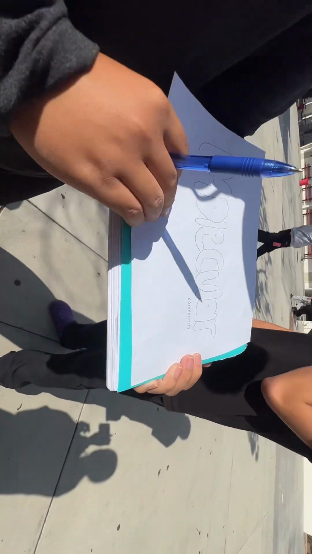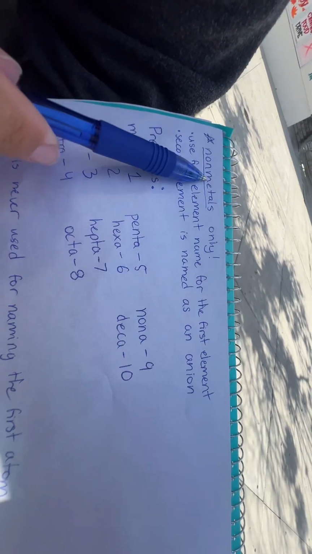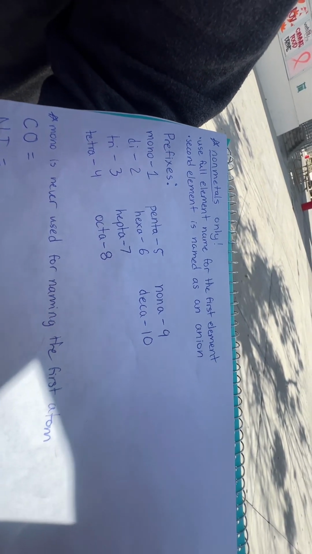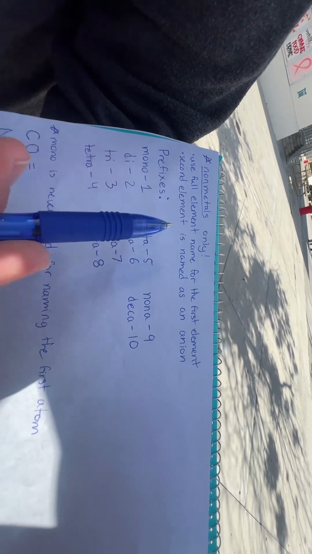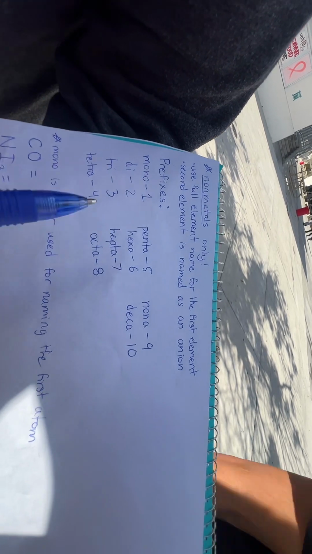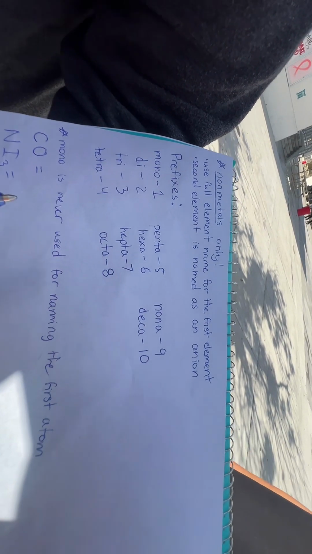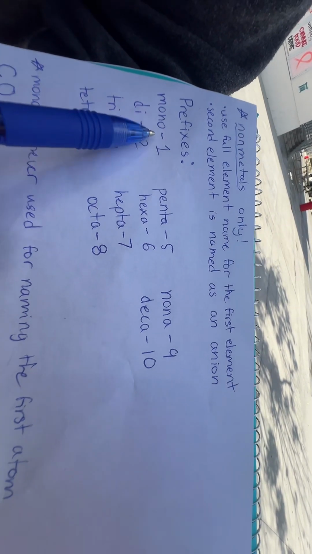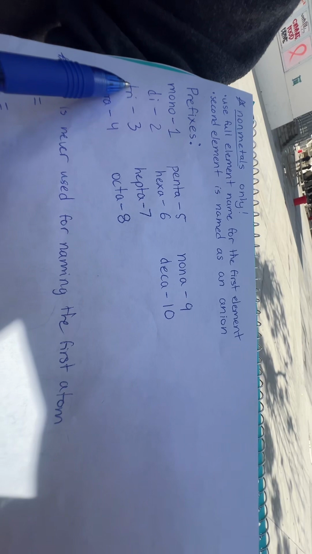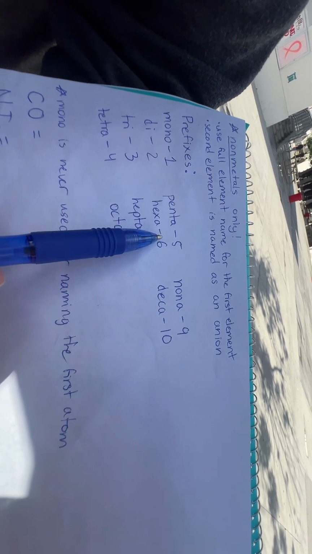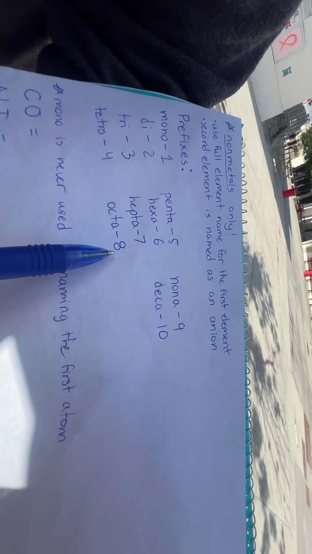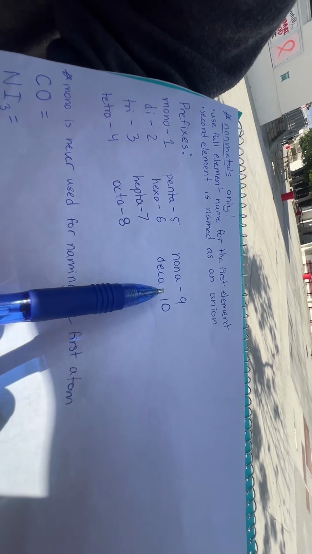Okay, so next up we have molecular compounds. The rules for these are that you can see they're molecular if they have nonmetals only. For the first element, you use the full element name, and for the second element, you name it as if it was an anion. You use prefixes to specify the numbers: 1 is mono, 2 is di, 3 is tri, 4 is tetra, 5 is penta, 6 is hexa, 7 is hepta, 8 is octa, 9 is nona, and 10 is deca.